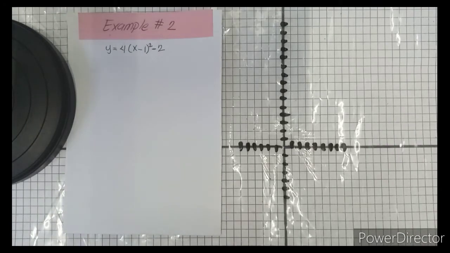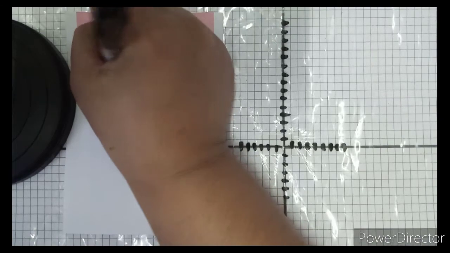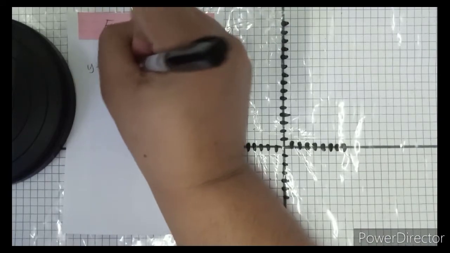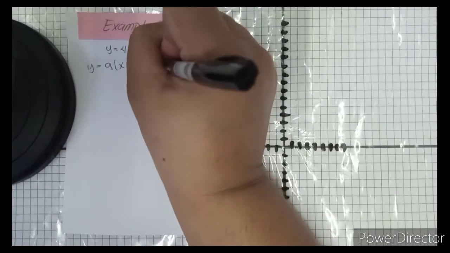Okay, so let's have example number 2. So, we have y is equal to 4 times x minus 1 squared minus 2. Okay, so first, let's put the formula. So, we have y is equal to a times x minus h squared plus k.